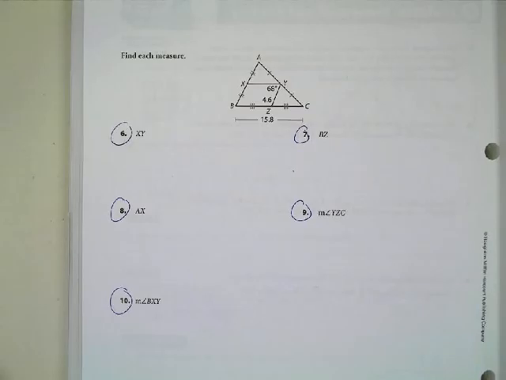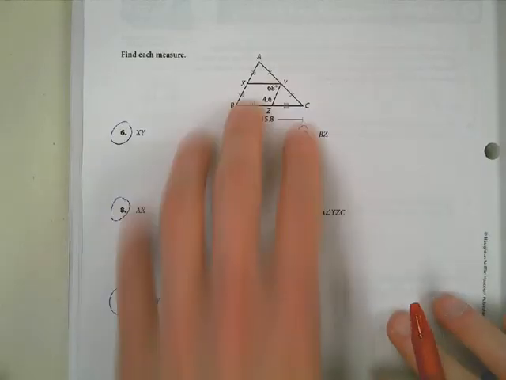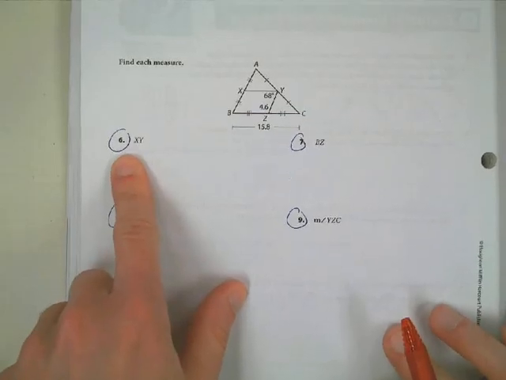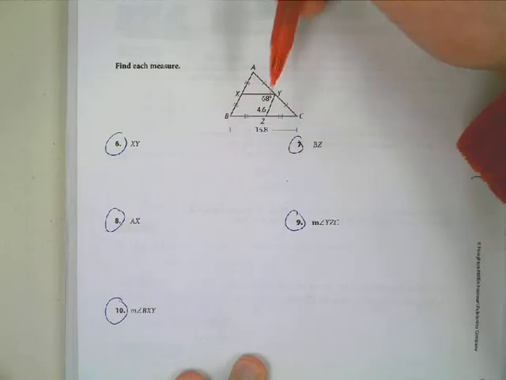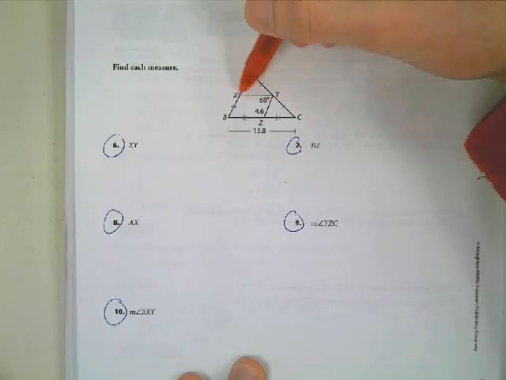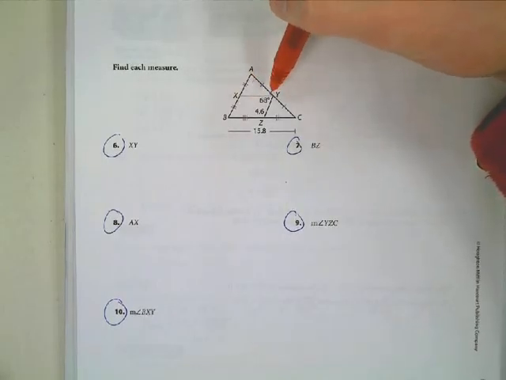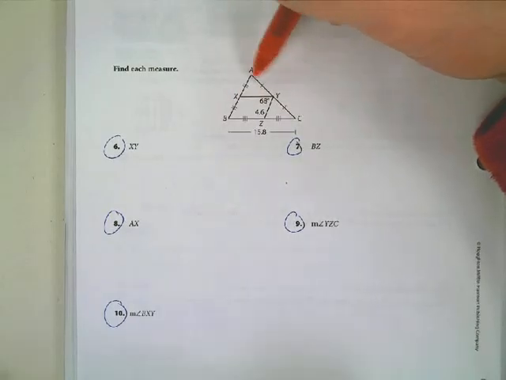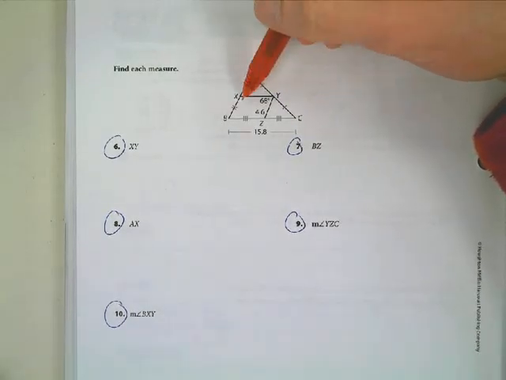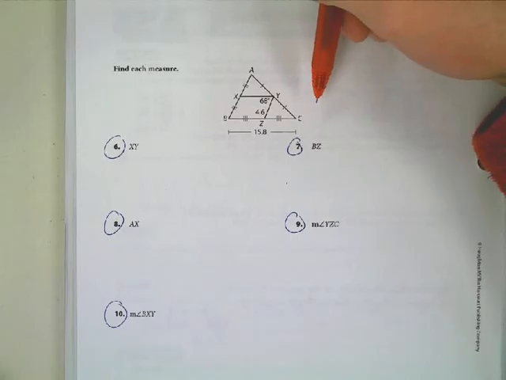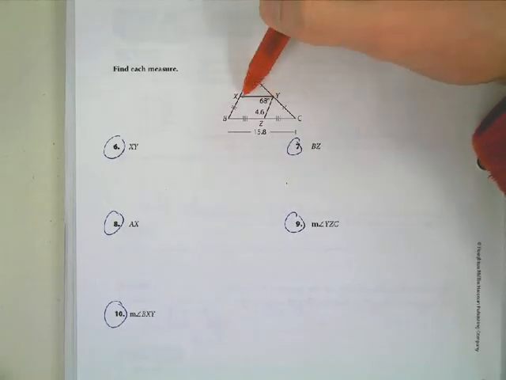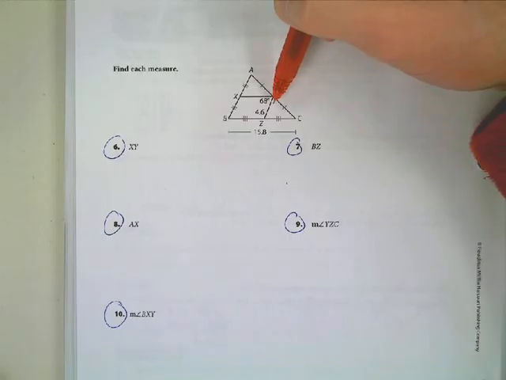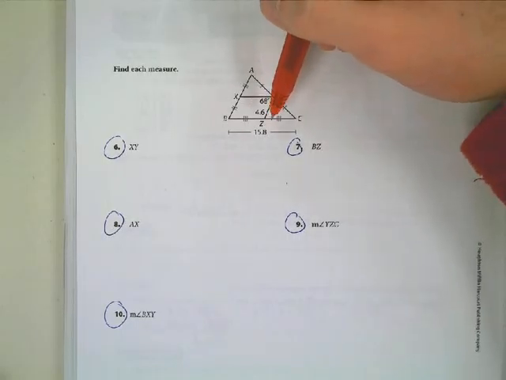So, number 6 here, which is our first one, we're asked to find the length of XY. XY is joining the midpoint X to the midpoint Y. How do you know they're midpoints? Because the two sides here, the two little pieces are congruent, therefore X is the midpoint, right? Y is in the middle of AC, again, these two parts are congruent. So XY is a midsegment. So if we want to find this length XY, it's going to be half this third side.